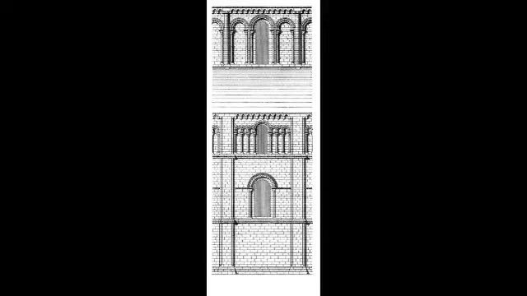Other features that you can see here are the flat buttresses and a small blind gallery, a little row of columns and arches that go along close to the roof line in this case. Small rows of arches like that were one of the most important types of Romanesque architectural decoration, both internally and externally.